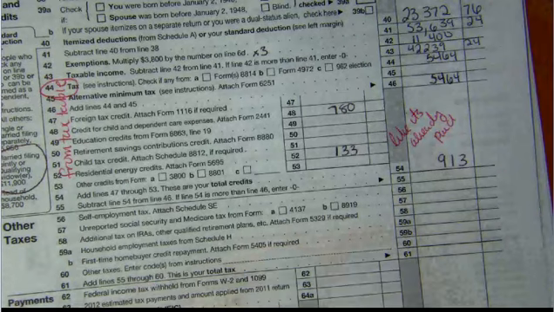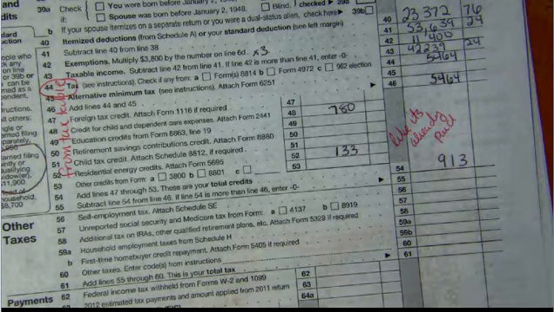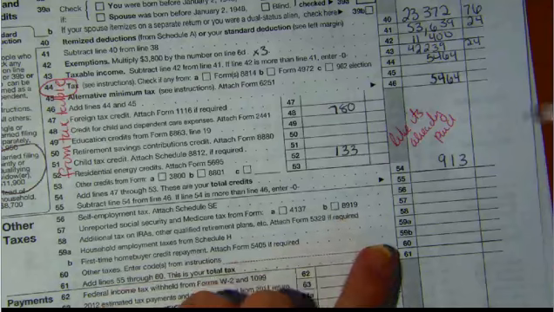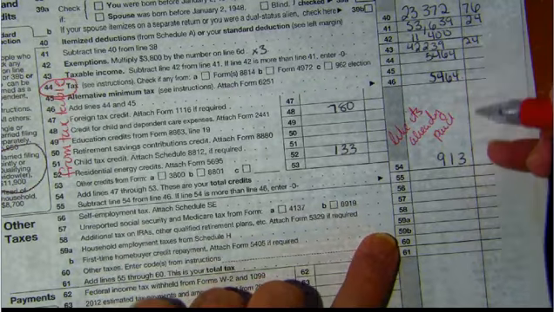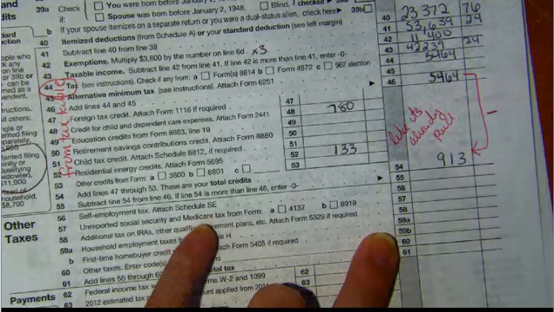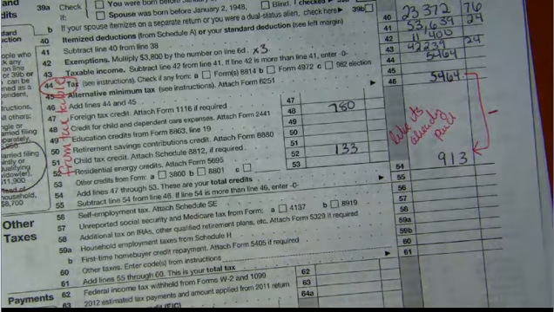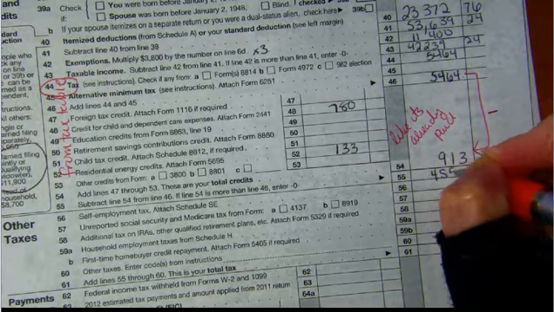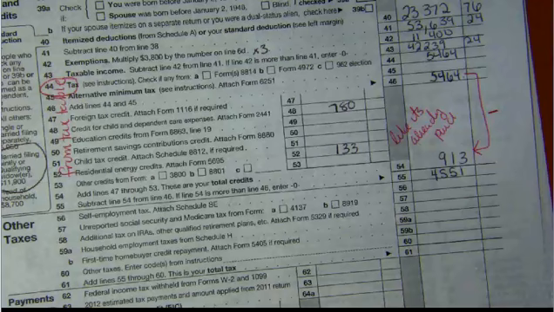Okay, so basically the credit's saying, oh, you already paid $913 by this stuff over here. You didn't really, but it's a credit, so it's like you did. So you subtract 5,464 minus 913, not 564. And their new tax bill is 4,551. Okay, so this is how much tax they owe for the year.